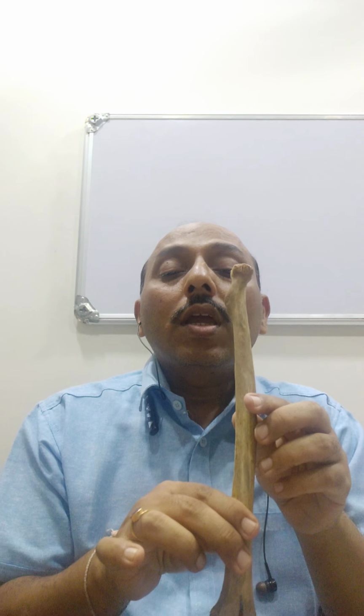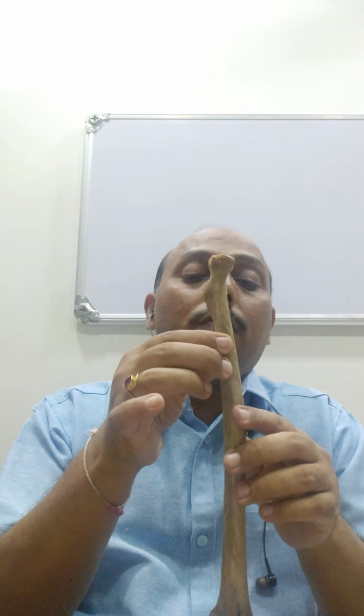Okay, then the radial tuberosity: the posterior rough part provides insertion to the biceps brachii, and the anterior smooth part is covered by the bursa. Okay, so in this way we have seen the attachments of radius.